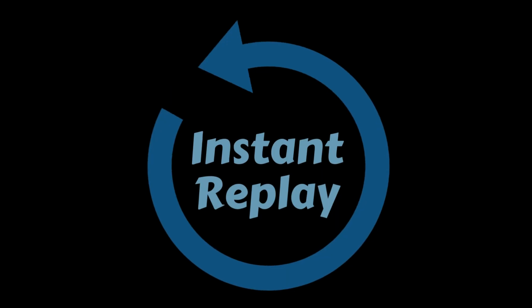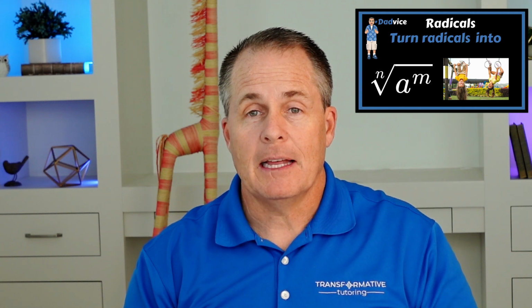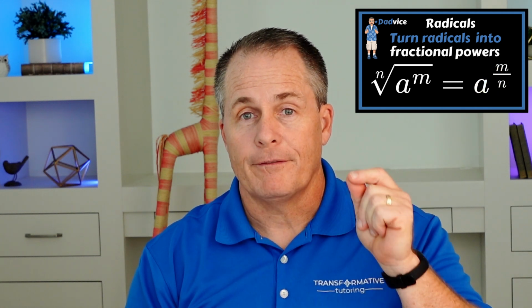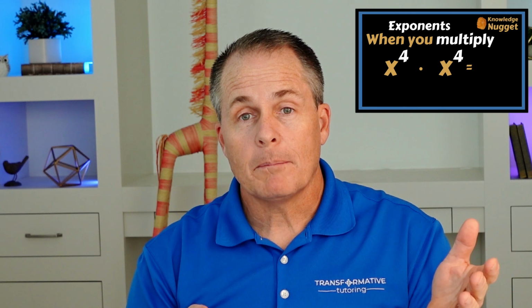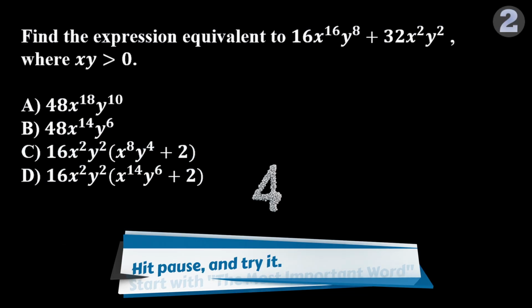We did it. As a quick review, when you see radicals, get ready to switch them into exponents with fractions. The number in front of the radical is the terrifying number, so it creates the fractional exponent. When you multiply, you add the exponents, but to add fractions, you have to get a common denominator. Also, make sure to memorize the powers of 2. Now, tap pause to try problem 2 on your own.